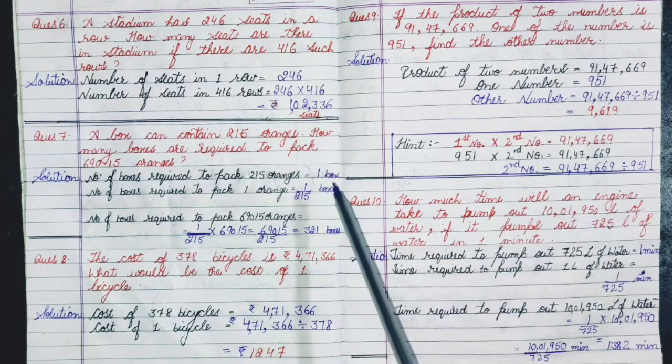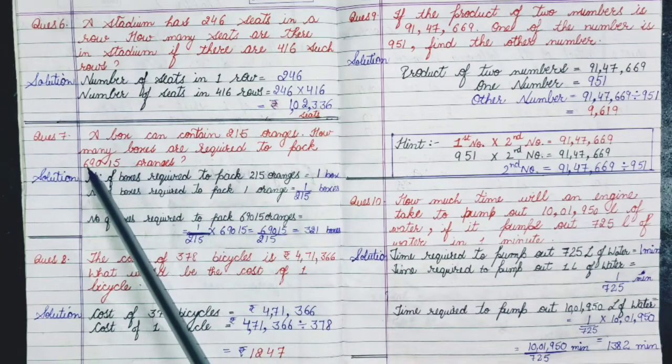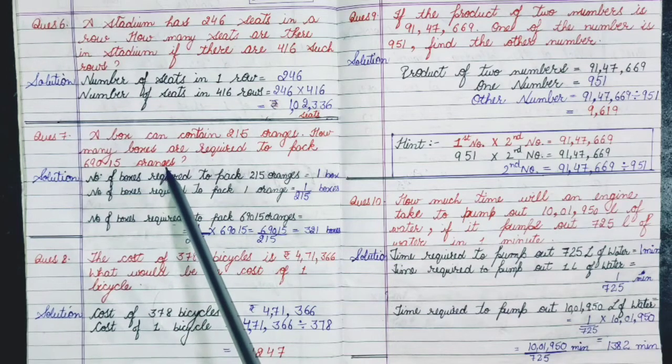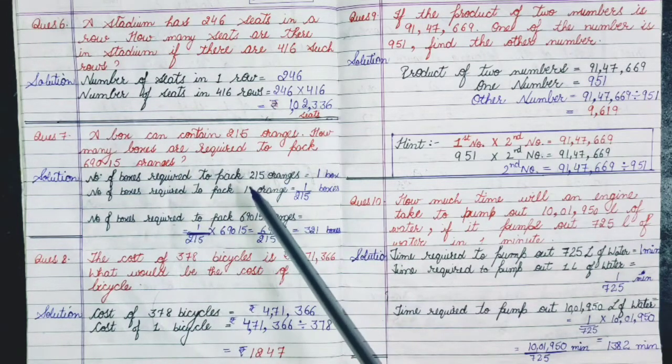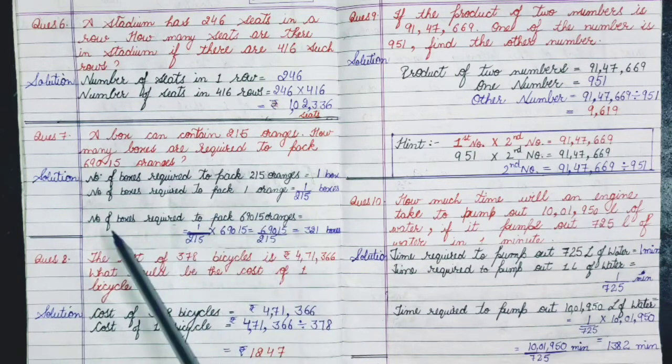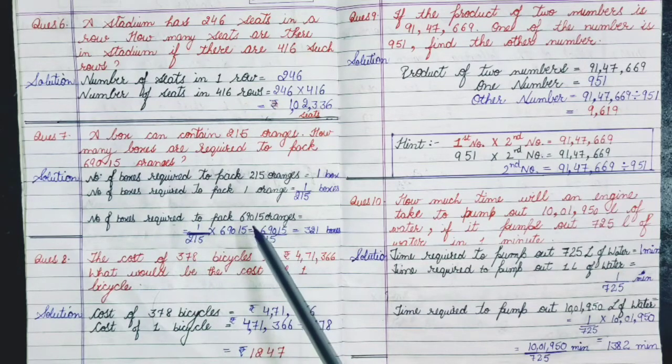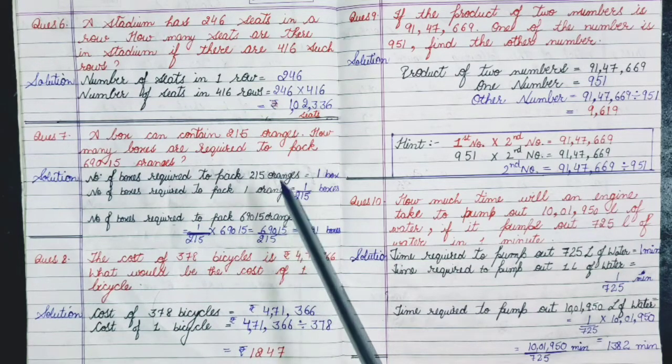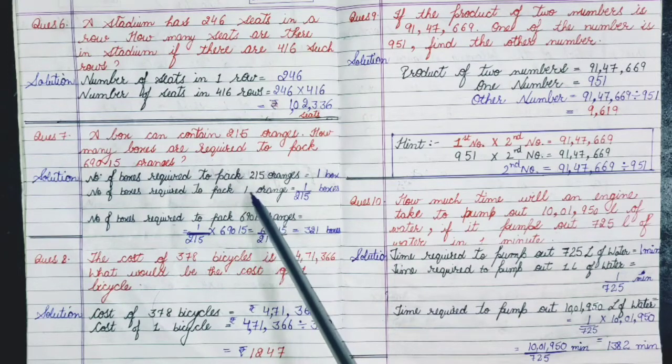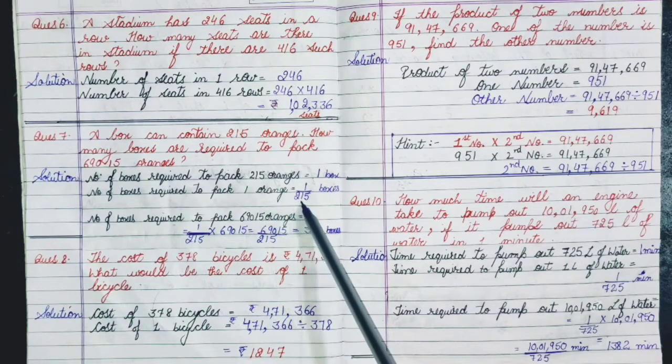Clear, everyone? Now, as the question is asking about 69,015 oranges, we all know that we can go from 1 to a bigger amount. We can go from 1, can't we, children? Yes. So the number of boxes required to pack 69,015 oranges. Class, when we are going from 1 to 69,015, when we go from 1 to more, we are required to multiply. In that case, what we have to do? Multiply. So 1 box is required for 1 orange, that is 1 by 215.